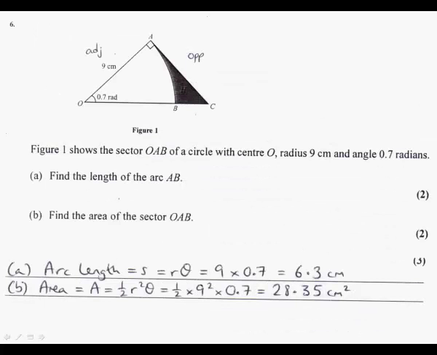Question 6 is another trigonometry question, but this one's about sectors and arc lengths. So in part A, we're asked for the length of the arc AB, and we can use the formula arc length, which is s equals r theta. Theta has to be in radians, but we have an angle of 0.7 radians, so it's simply 9 times 0.7, which is 6.3 centimetres.